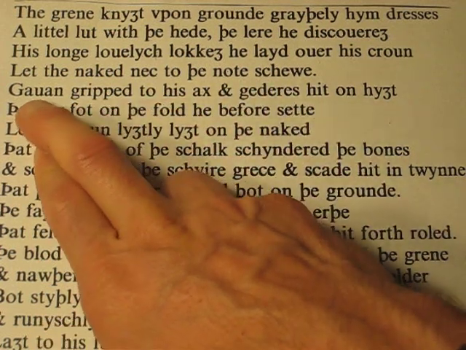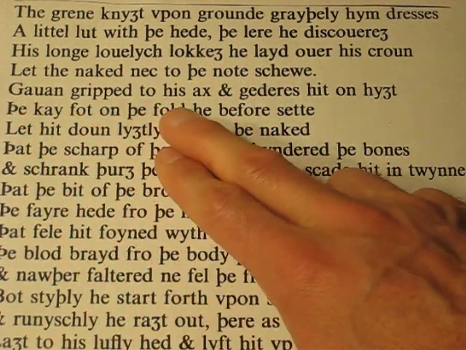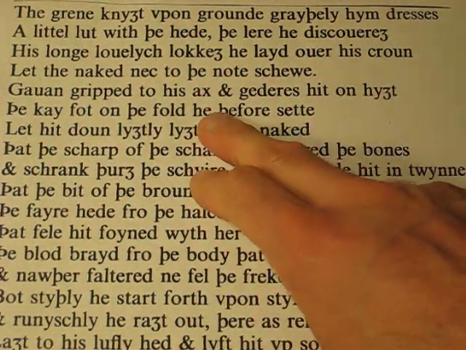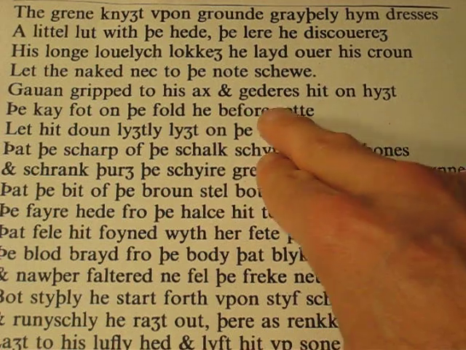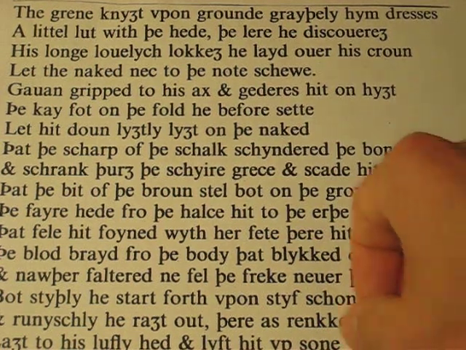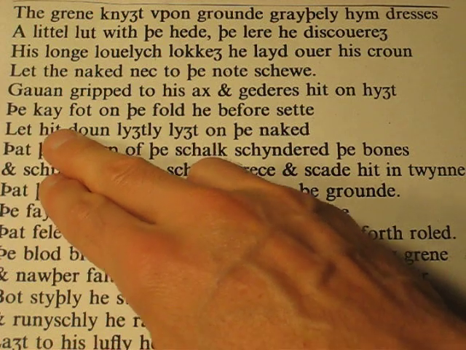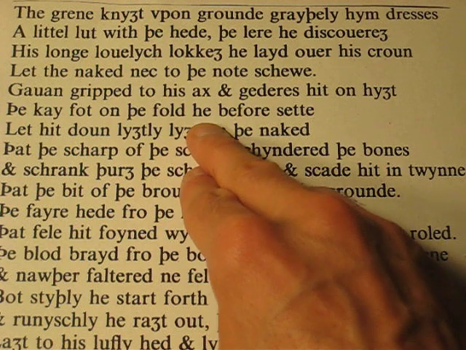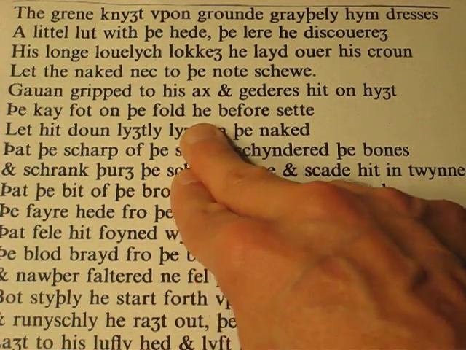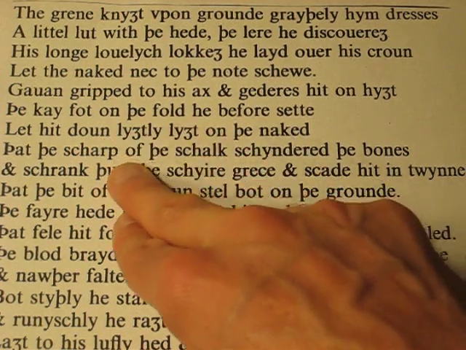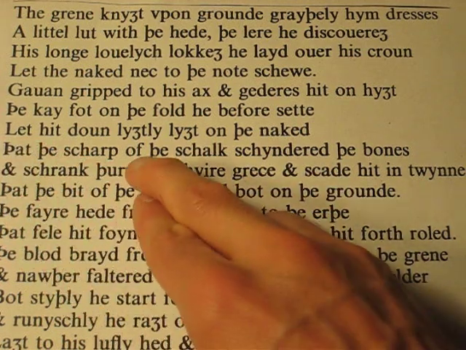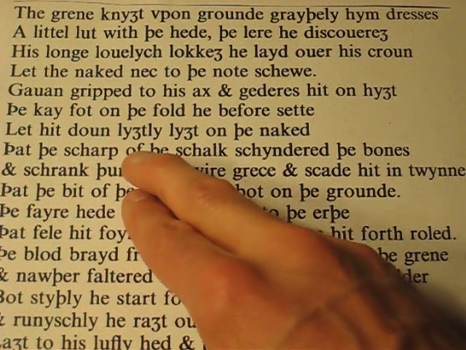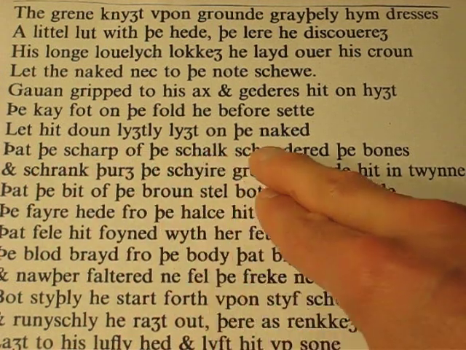Gawain gripped his axe, and gathered it on height, and so lifted it up high. The left foot on the ground he set before him, he set his left foot before him on the ground. Let it down lightly on the naked, let the axe down lightly on the naked flesh.